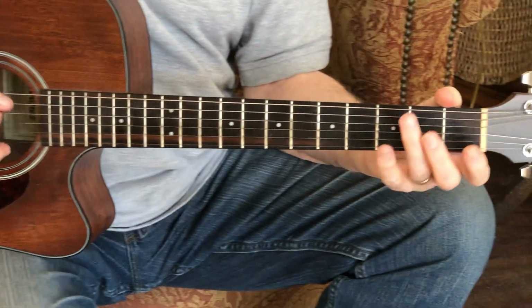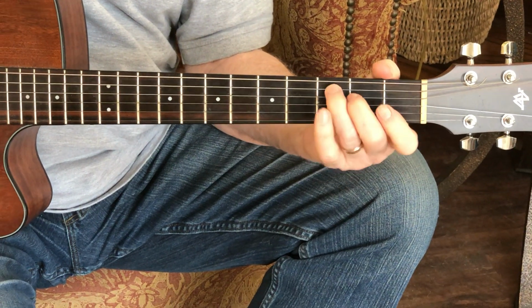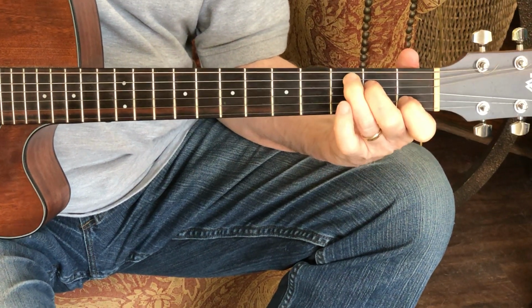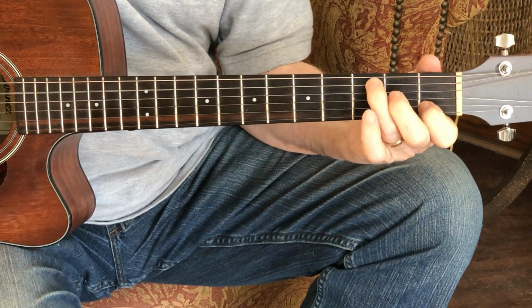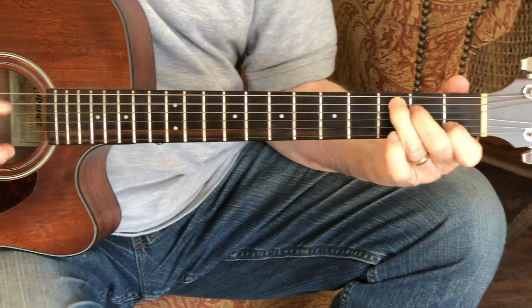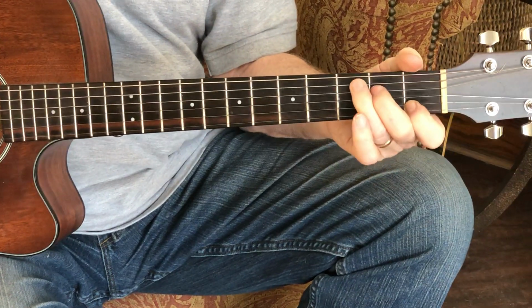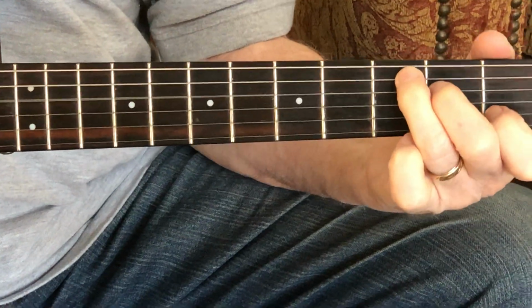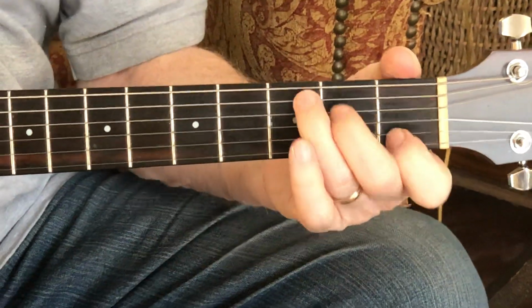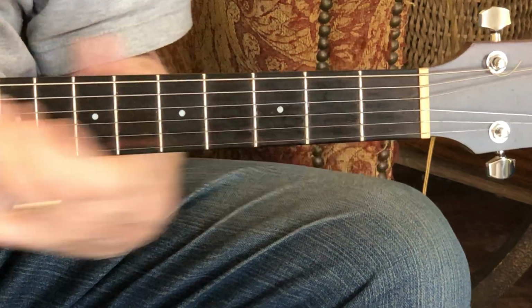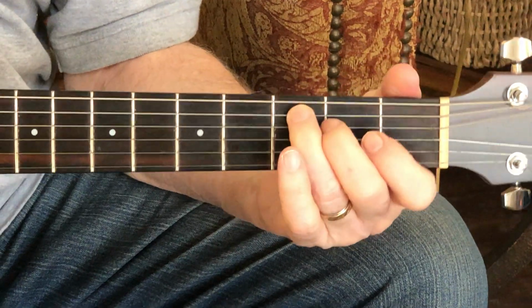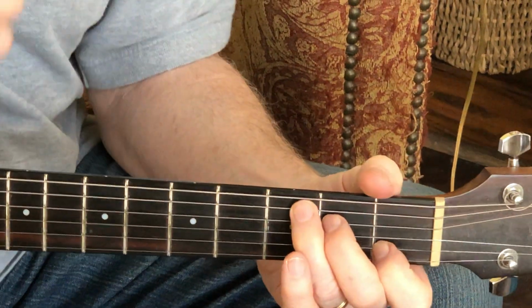So I come to string 5, take a root note there. I have a C chord based on this root note. You want to know that this C chord, here's the root note for that C chord, and going north again, that's the chord.